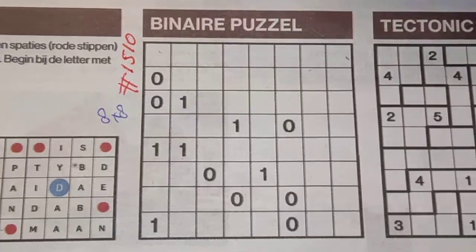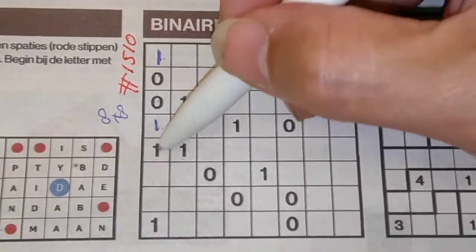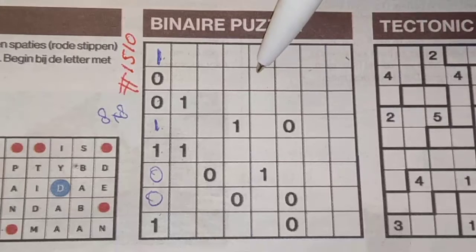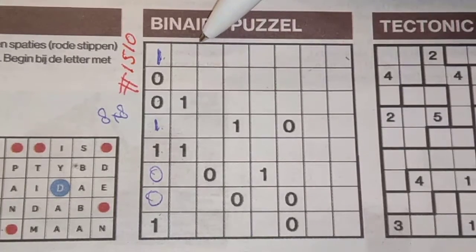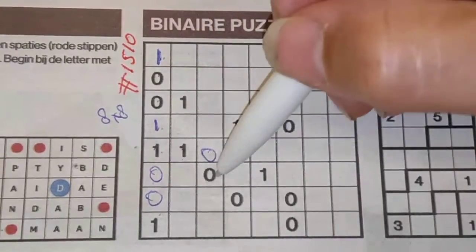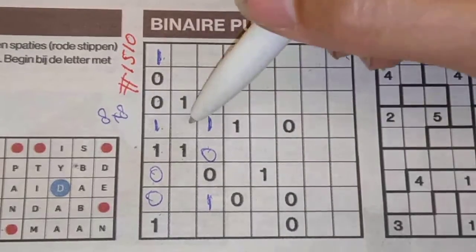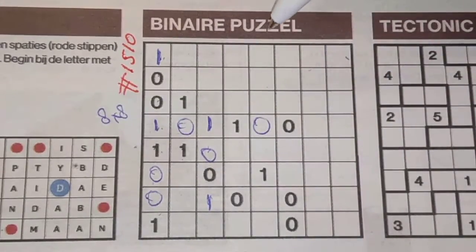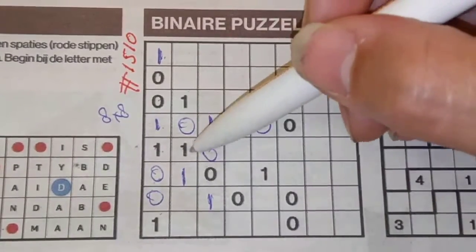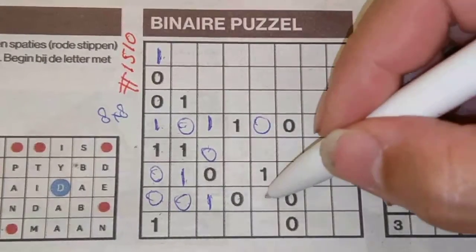So let's get started. Double O, here 1, there 1. We have here 4 1's, so the rest are O's. Double 1, here no, there no. Double O, here 1, there 1. Double 1, here no, there no. Between 2 O's comes a 1. Double 1, here no, there no. 4 O's, so the rest are 1's.